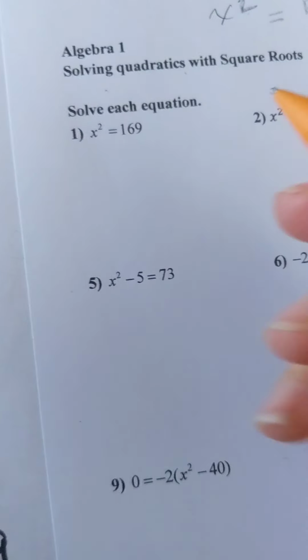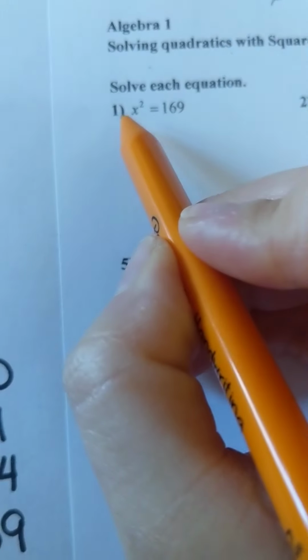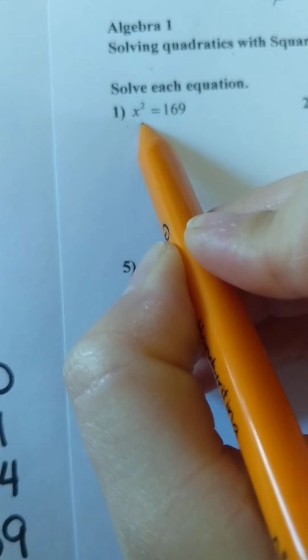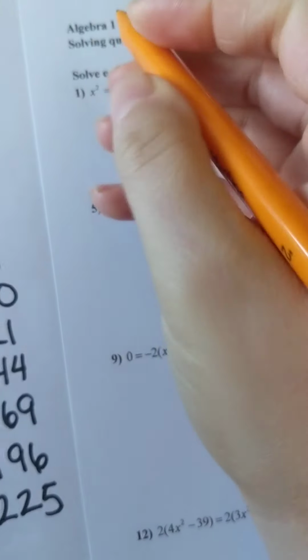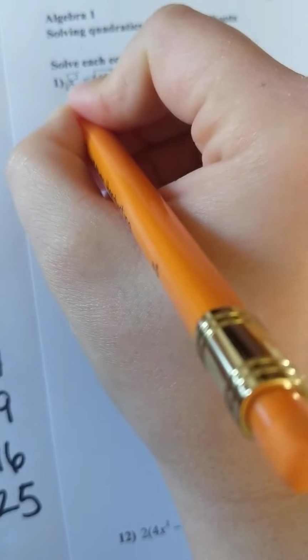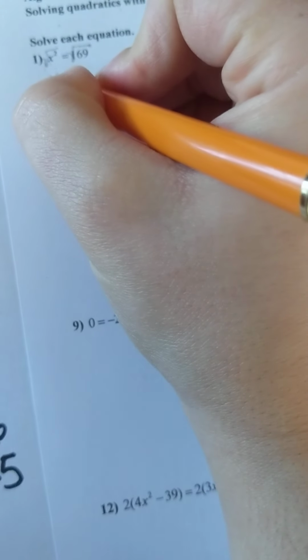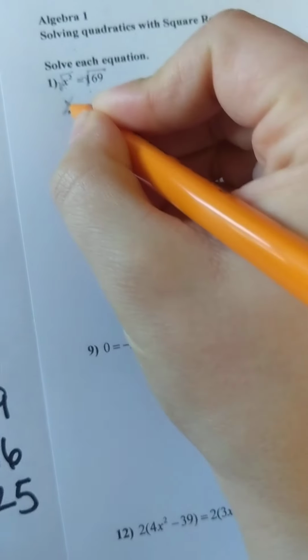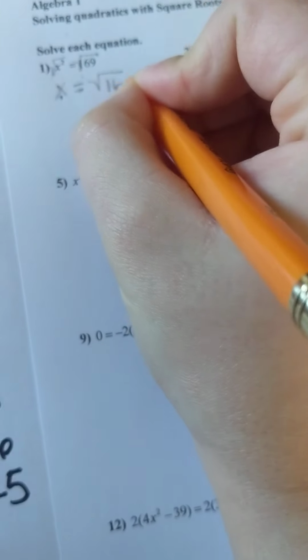Let's look at number 1. X squared equals 169. Well, first let's make sure. Is x squared by itself on this side of the equal sign? Absolutely. And does it equal a positive number? Absolutely. So what I can do is I can take the square root of both sides, so that on this side of the equation, you're left with x. The square root of x squared is just x. That cancels. Good, now we have x by itself equals the square root of 169.